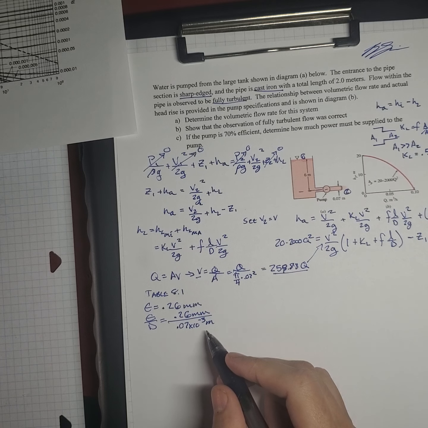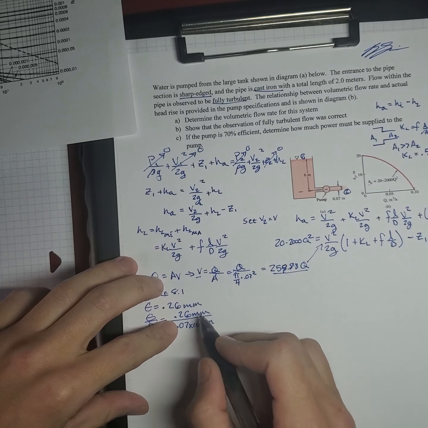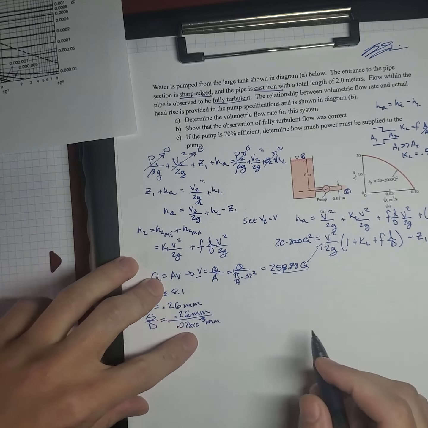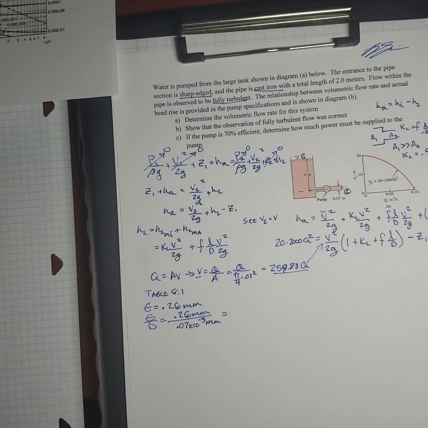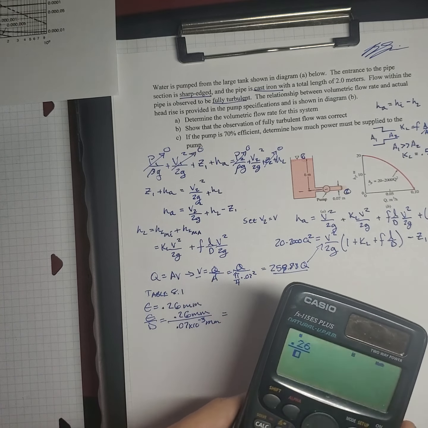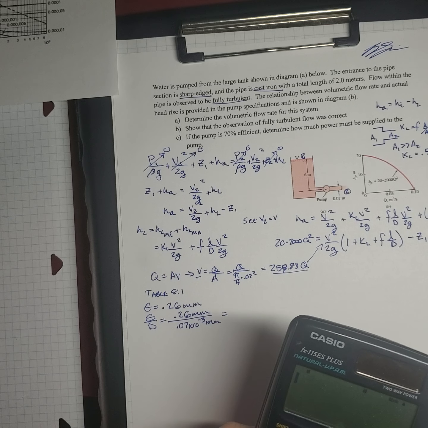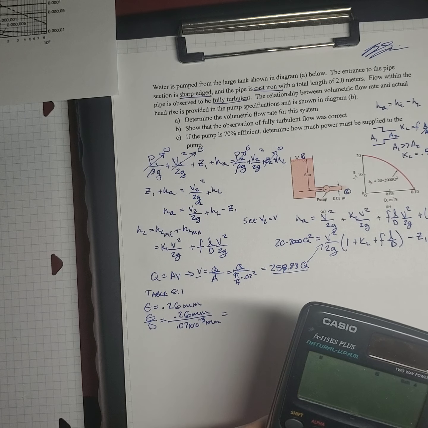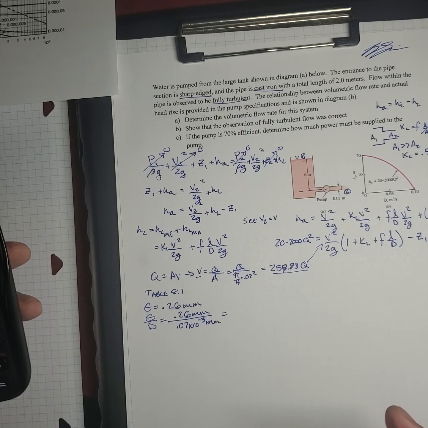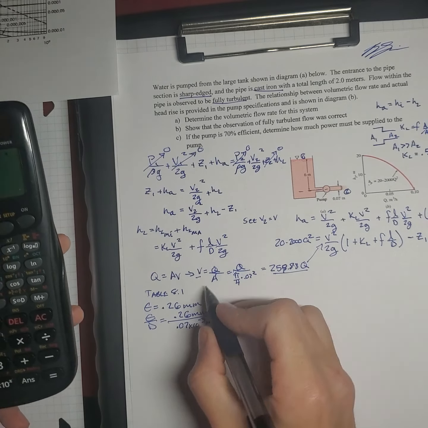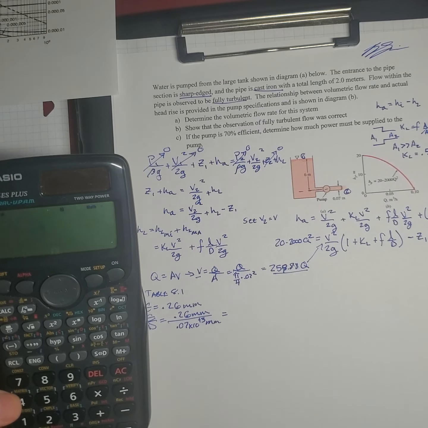This is converting to millimeters. Sorry, 10 to the negative 3 meters, and that is going to be equal to, whoops, this is a plus, 0.26 over 0.07 times 10 to the 3.